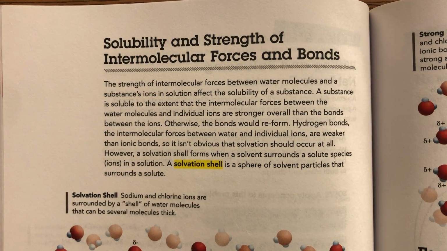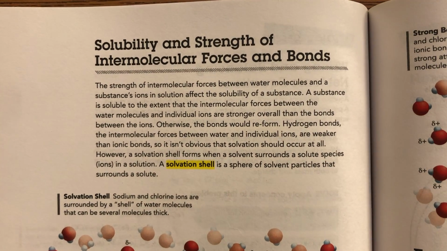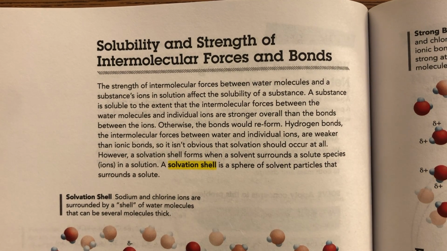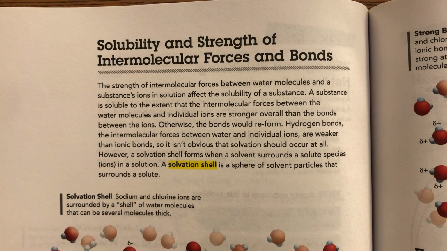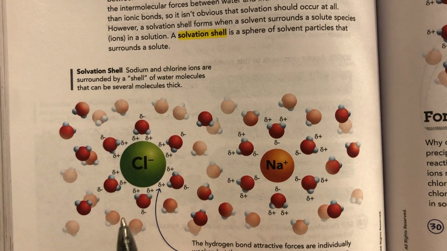Today we're going to be talking about solubility and the strength of intermolecular forces and bonds. This is going to be more of an in-depth look at what's happening inside the solution between the different ions. Okay, and let me scroll down a little bit down here. We have chlorine and sodium.